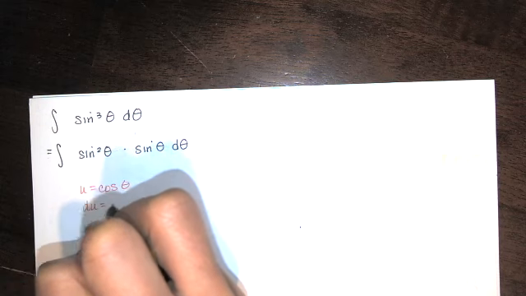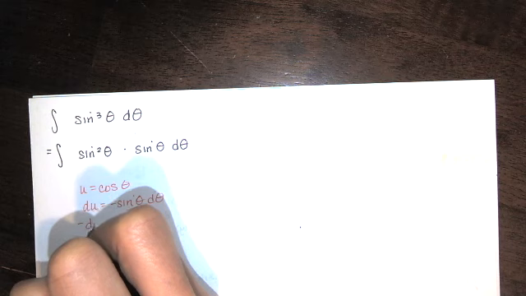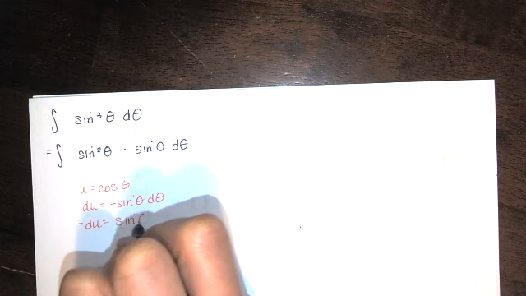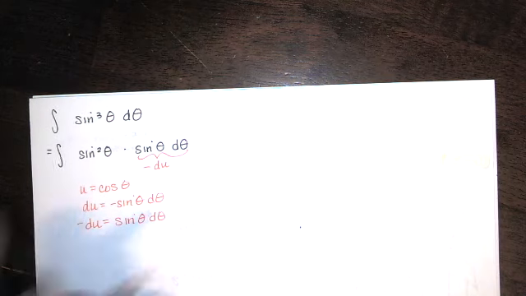Because if I take the derivative of cosine of theta, I get negative sine of theta d theta, and that means I've got negative du equals sine of theta d theta, and that's right there. And if you're saying to yourself, but what about the sine squared? That's not in terms of cosine. That's okay, because we can always write sine in terms of cosine using one of our Pythagorean identities.